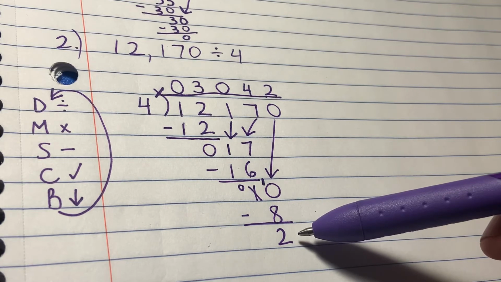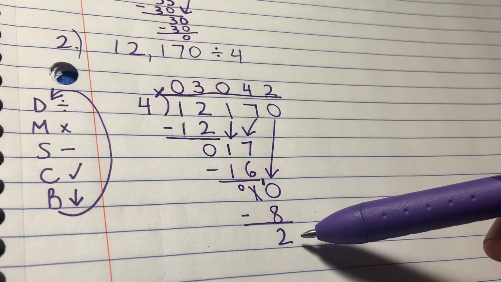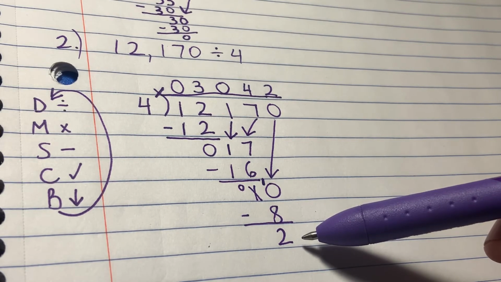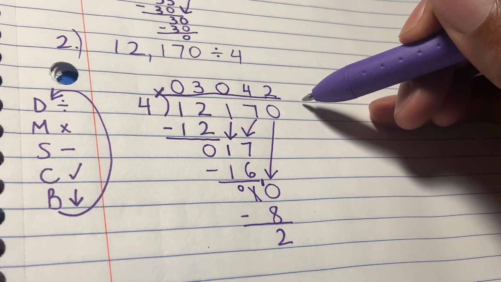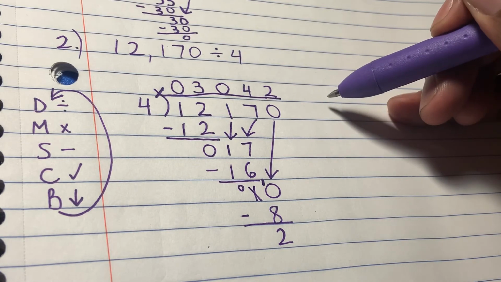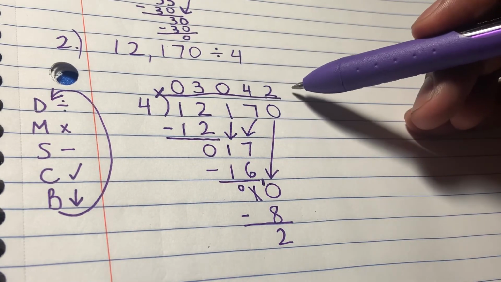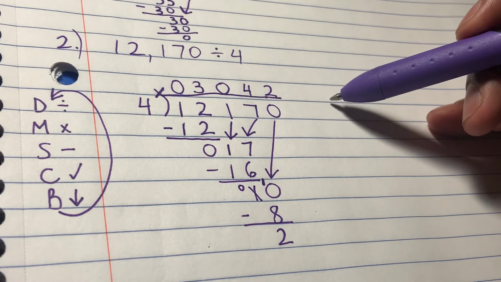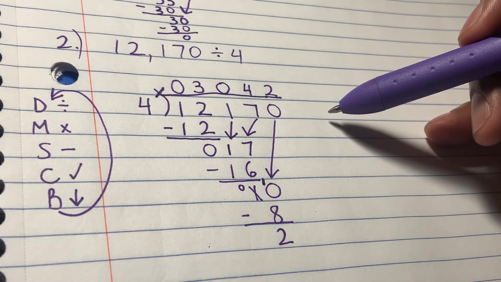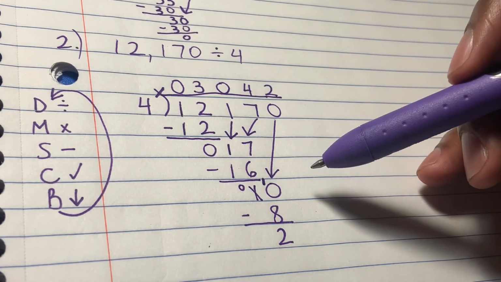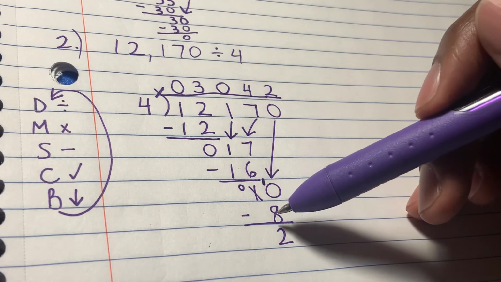It's called a remainder. We didn't get a remainder with the first example, but we have a remainder now. What do we do with it? Okay, ladies and gentlemen, in elementary school, you were taught to put a capital letter R and put 2, right? 3042 R for remainder 2. But we're not doing that at this stage of our education. That was elementary school math. At this stage, we're going to do something different.